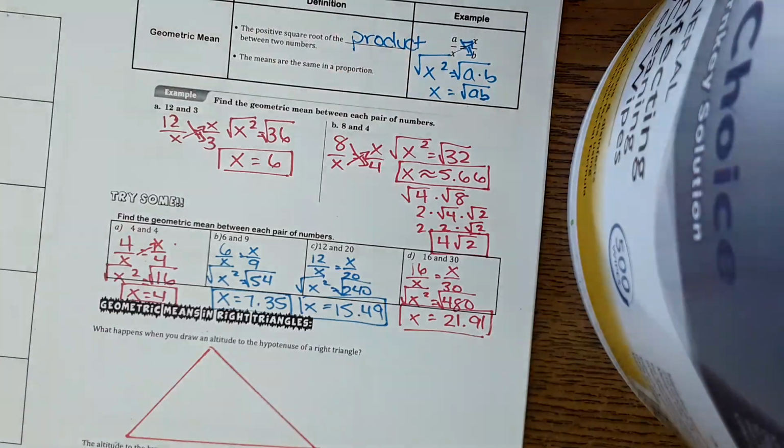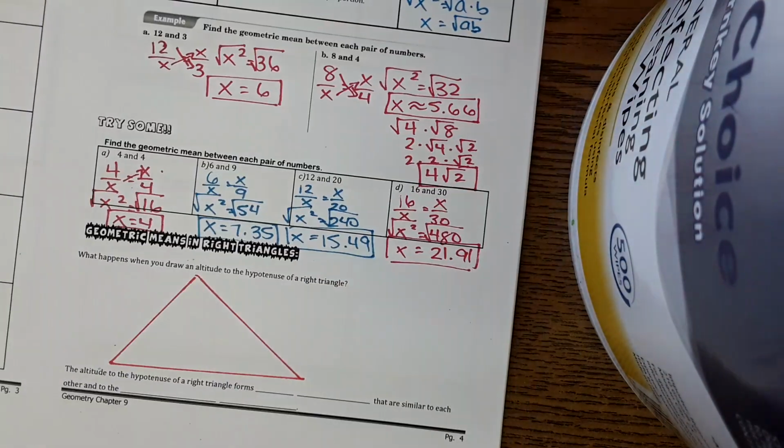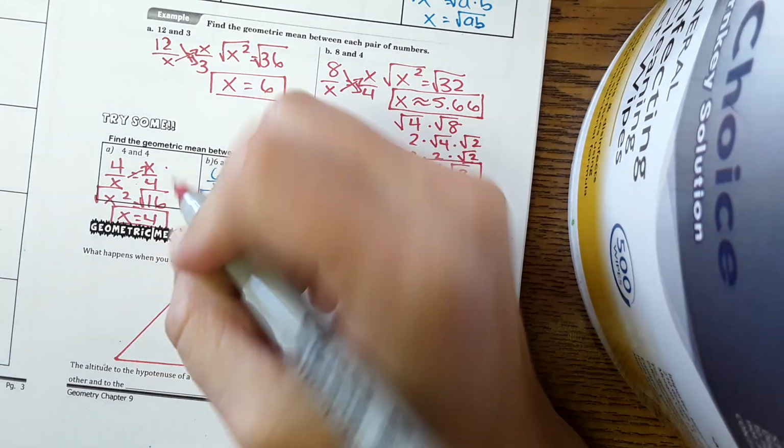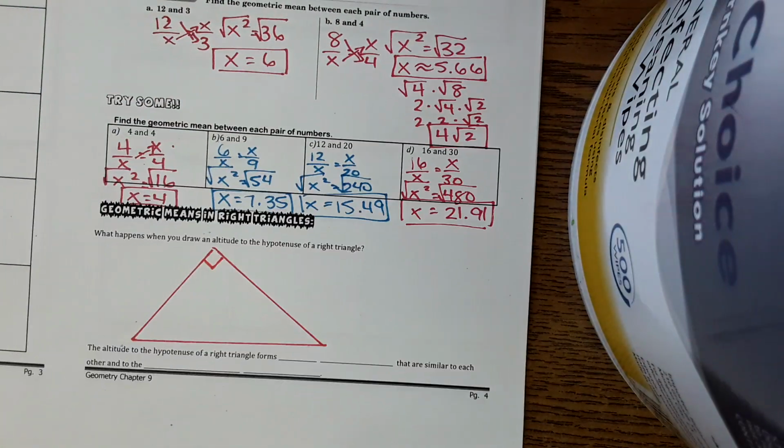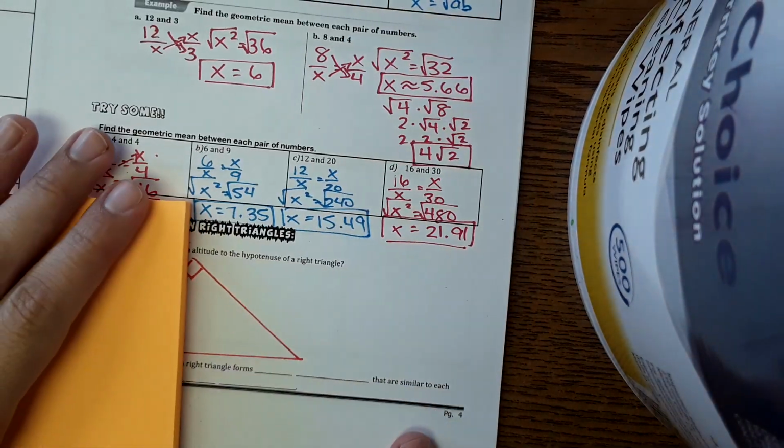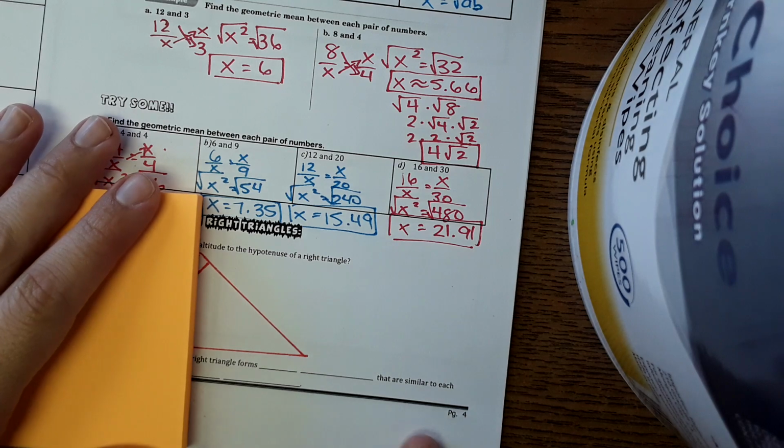Okay, so here's a right triangle. It has a 90-degree angle right here. And it says, what happens when you draw an altitude to the hypotenuse? So we're going to draw the altitude, or the height, right here, of course perpendicular.